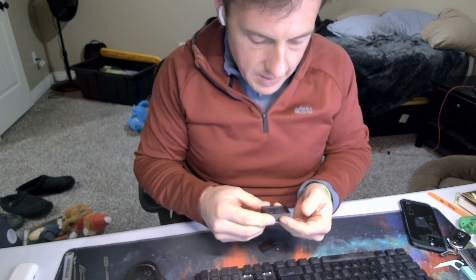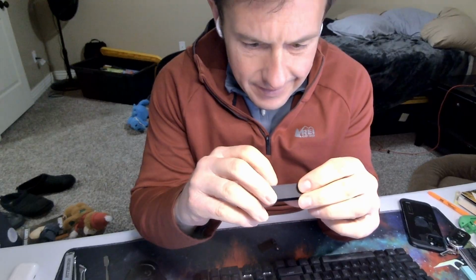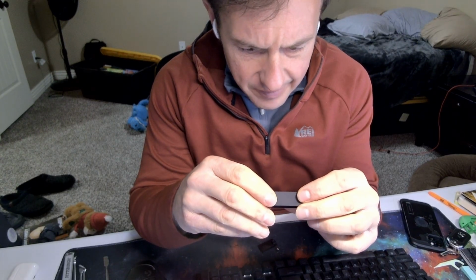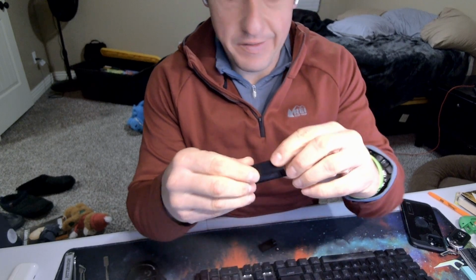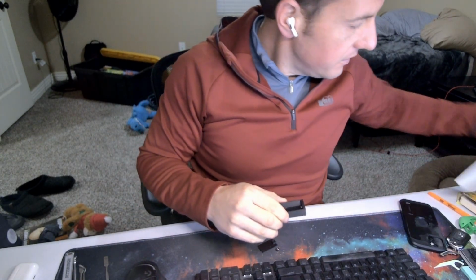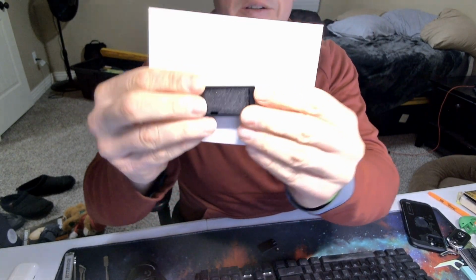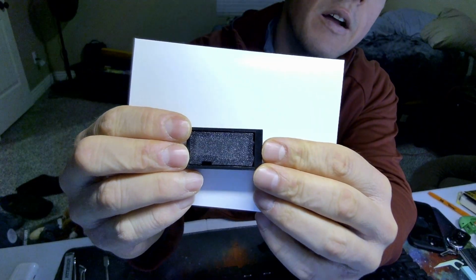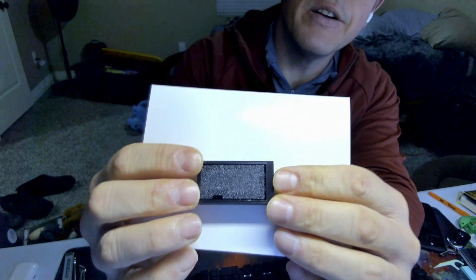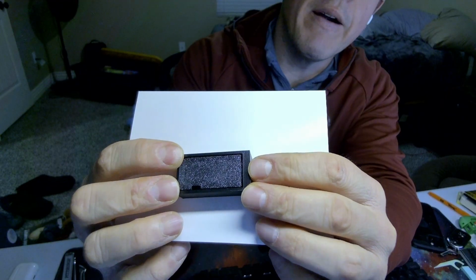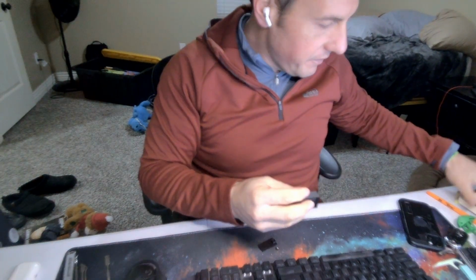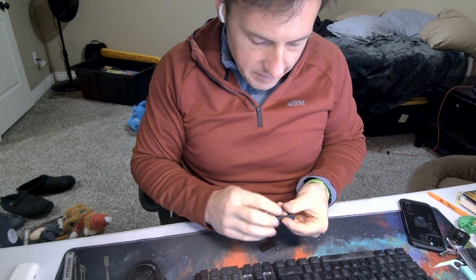Cool. I will say that I built in too much tolerance. I don't know if you can see this, but you can kind of see around the edges. There's gaps all the way around. So I just need to tighten up the tolerances, and that's why I built these little prototypes.